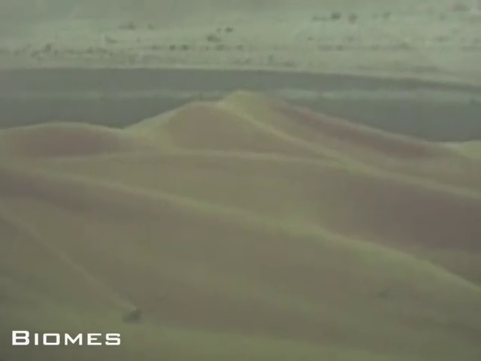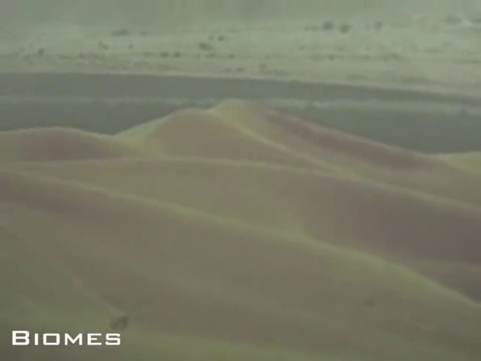This is a desert biome. They are dry and get an annual precipitation of 25 centimeters. Their soil is rich in minerals. Some animals are gray foxes and mountain lions.